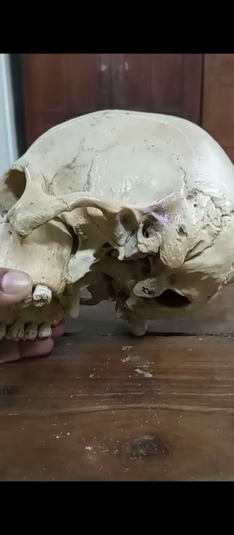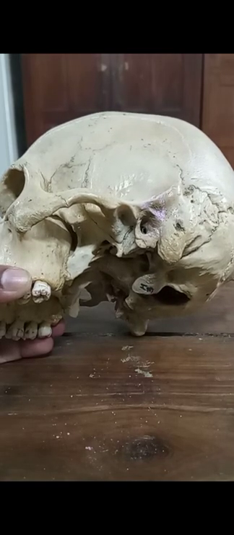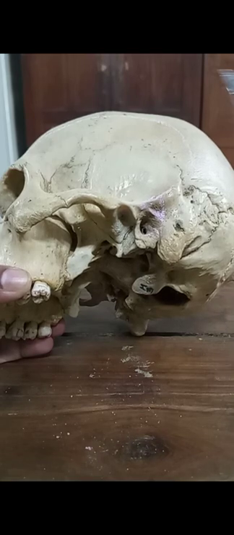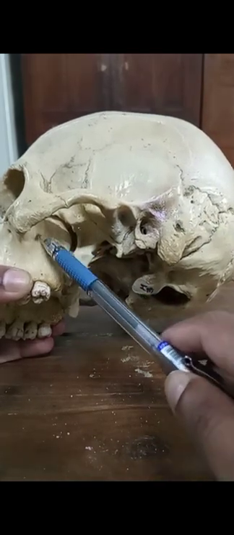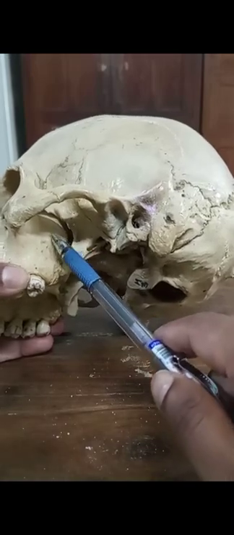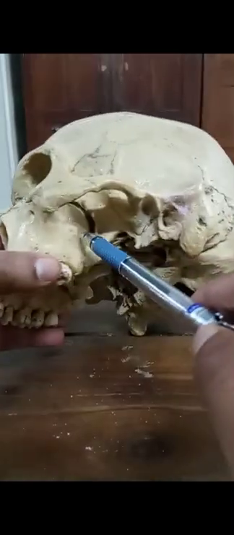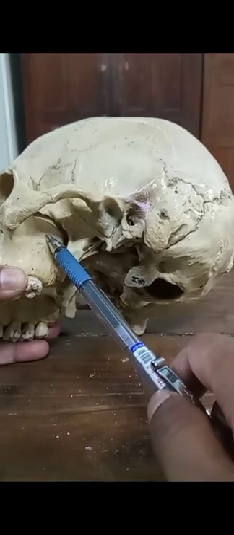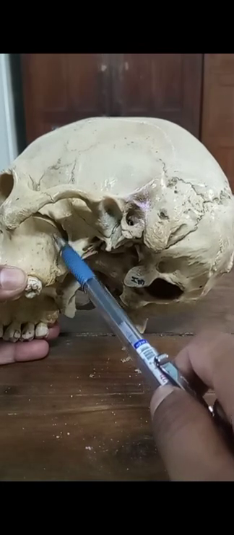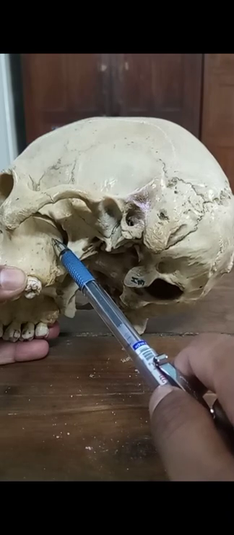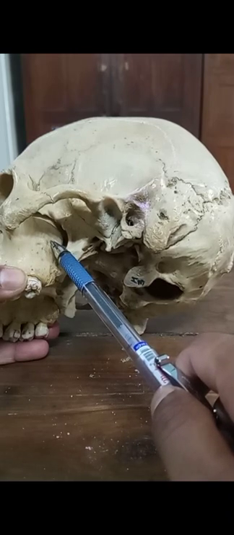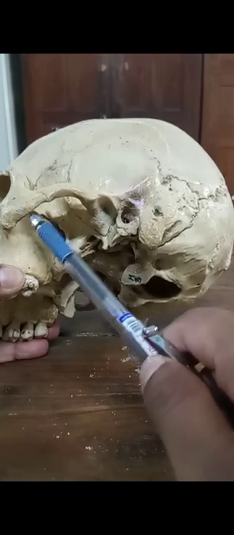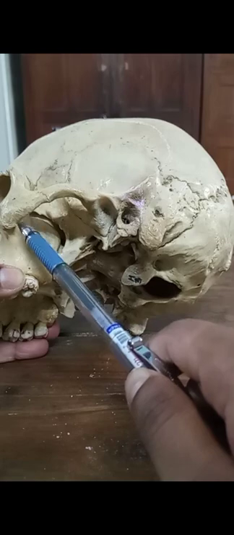Now coming to the anterior wall. Anterior wall of the infratemporal fossa is formed by the posterior surface of the maxilla. So this is the maxilla, and this is the posterior surface of the maxilla. It is also formed by the medial surface of the zygomatic bone. This is the zygomatic bone, and this is the medial surface of the zygomatic bone.